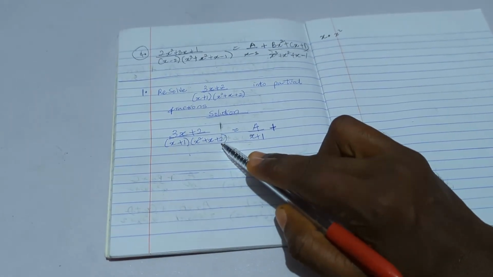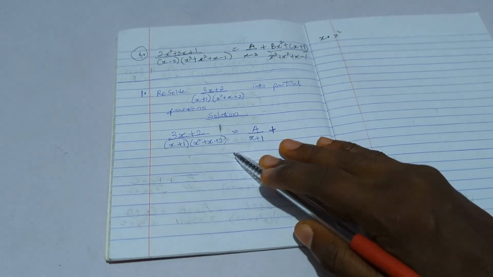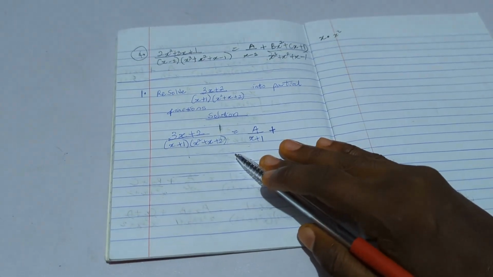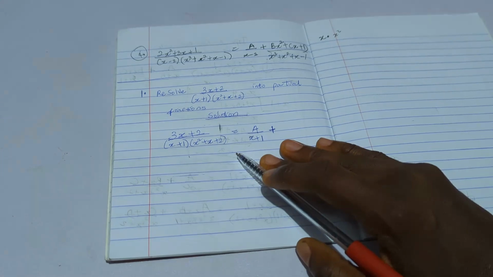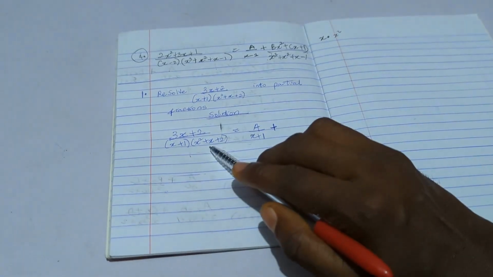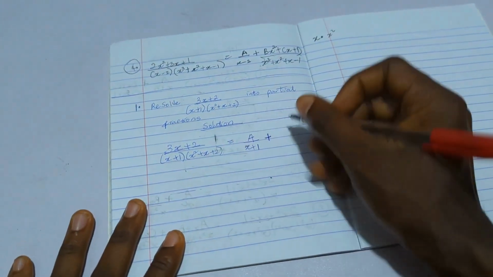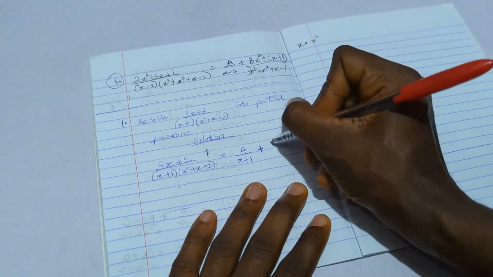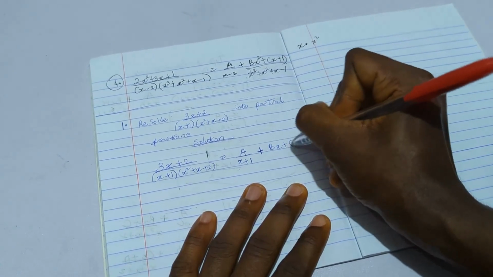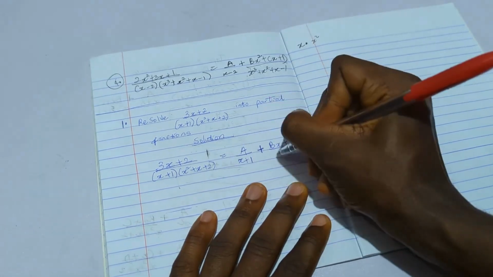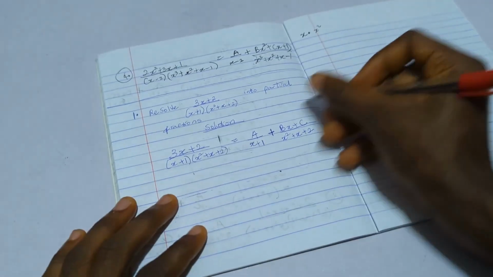What are the factors of 2 that will give us 1? That's not possible, because the factors of plus 2 are either 2 times 1, with 2 plus 1 making 3, or minus 2 times minus 1, and minus 2 plus minus 1 gives us minus 3. Since that does not give us the 1 that is here, we know that yes, this is non-factorizable. So our resulting fraction numerator is going to be bx plus c over x squared plus x plus 2. So now let's add it together.